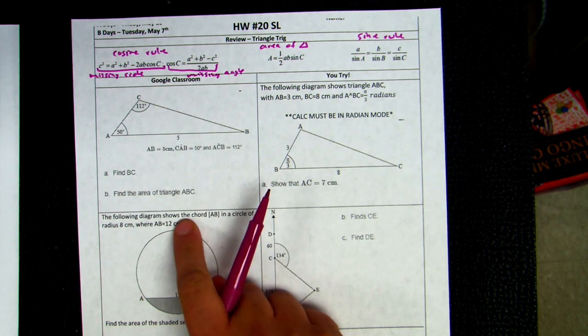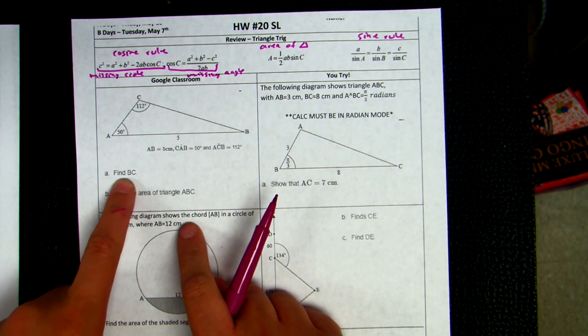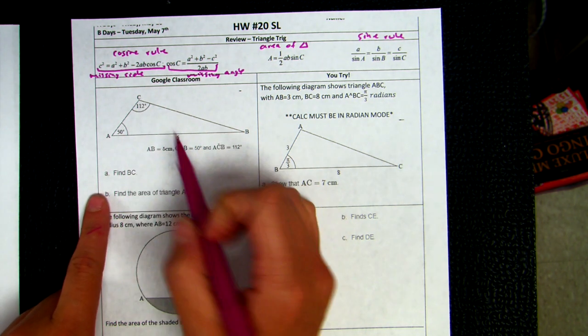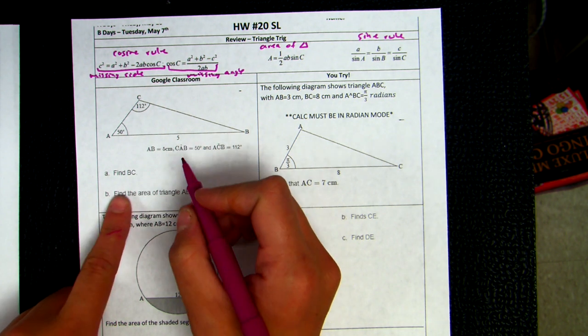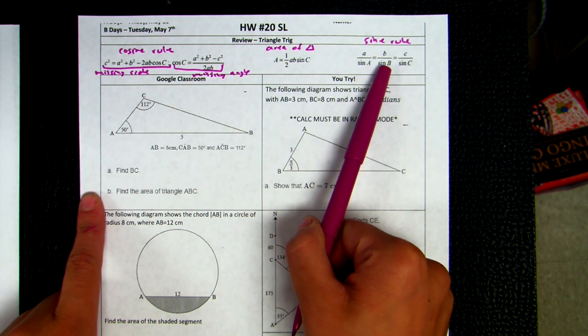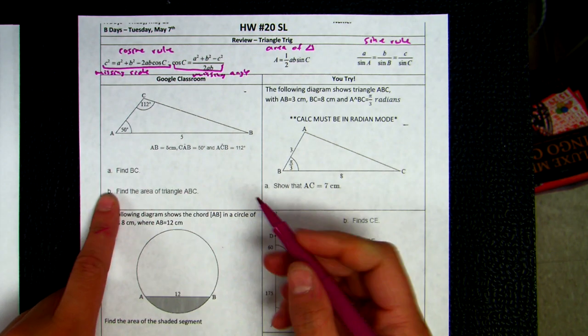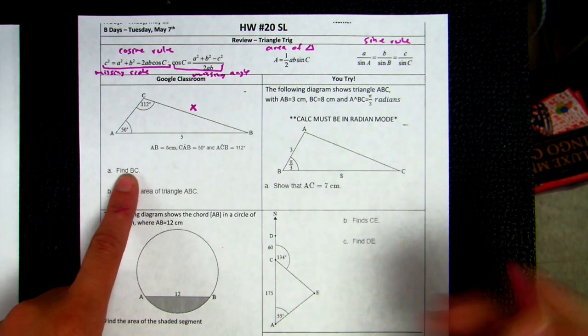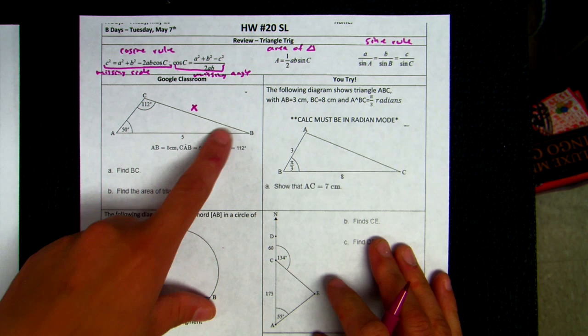Okay, so on this first one, the first thing says find BC. Well, a couple things I notice about this triangle. It is not a right triangle. There is no 90-degree angle, so I know I'm going to have to use cosine rule or sine rule to help me find this missing side. Okay, so it tells me to find BC. I'm going to label it X just so I know which side I'm missing.